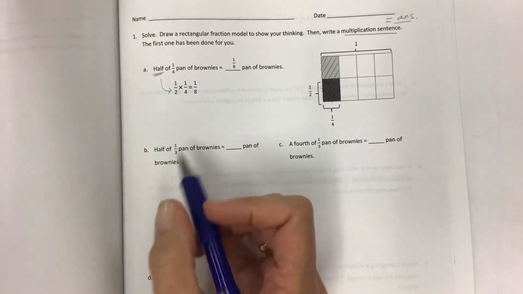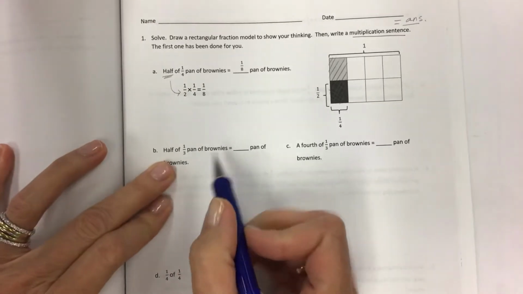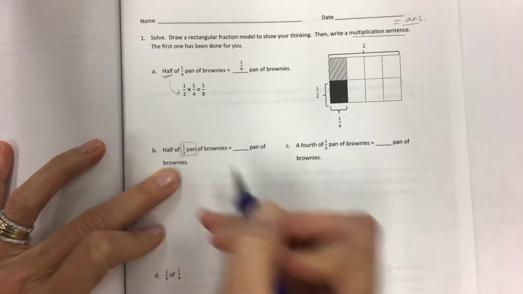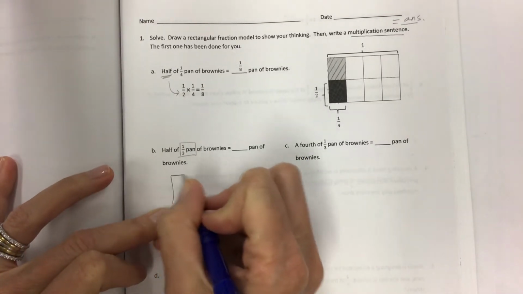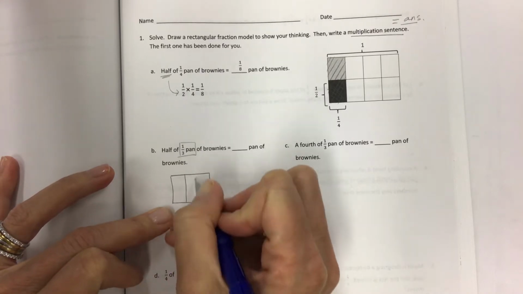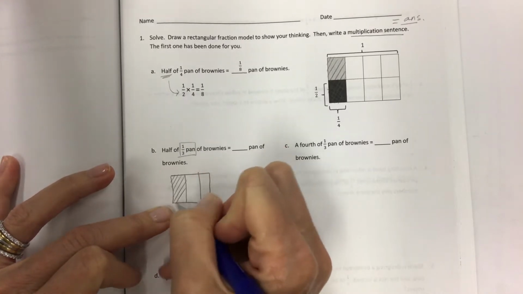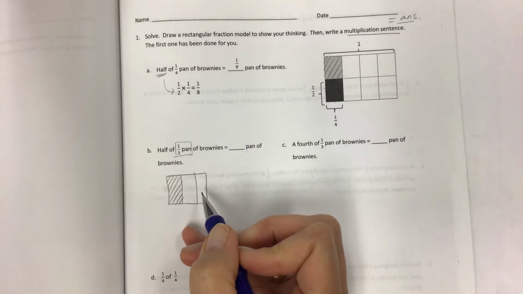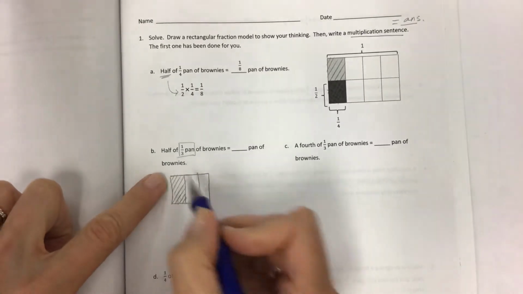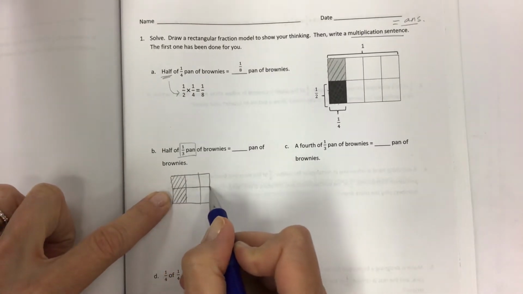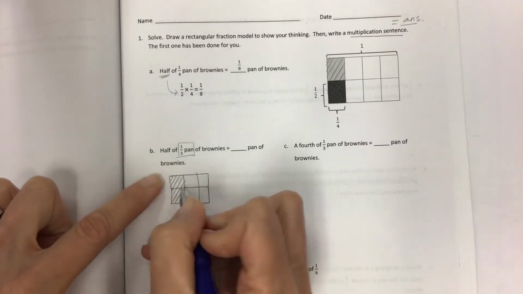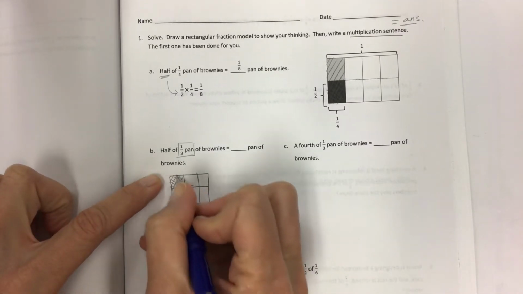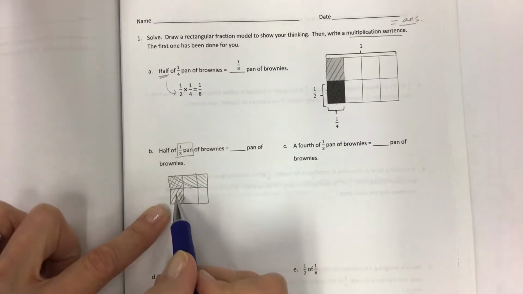All right, so half of 1/3 of a pan of brownies. So how much do I have? I have 1/3 of a pan. Make a model. Shade it this way. Okay, I have 1/3 of a pan and I need to take half of that. So we're going to cut that this way. Now, if you want, it doesn't matter if you shade the top or the bottom.